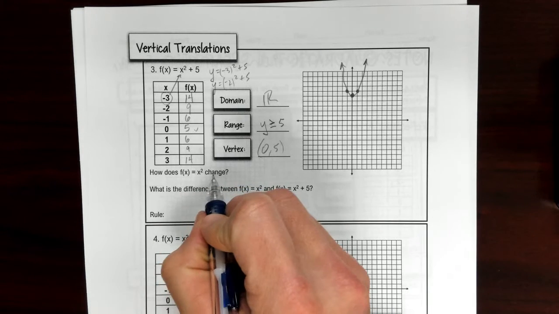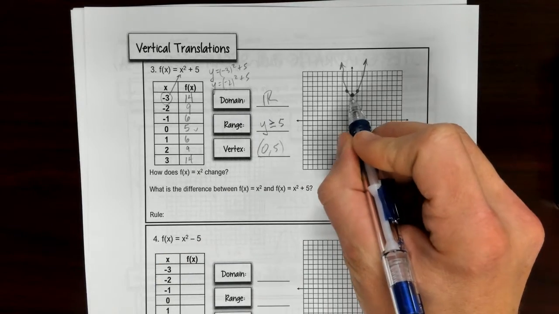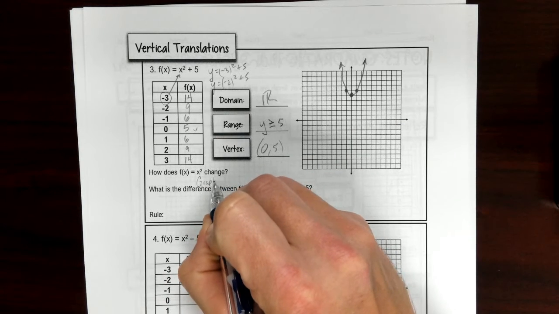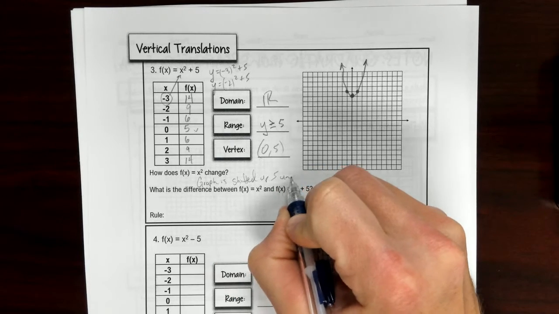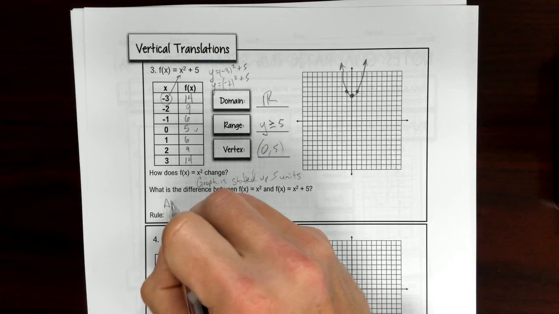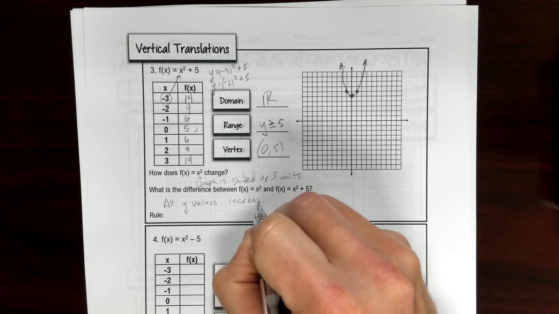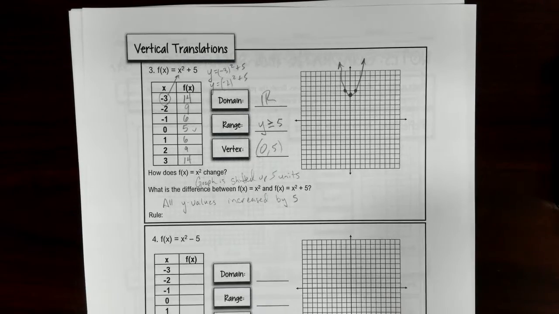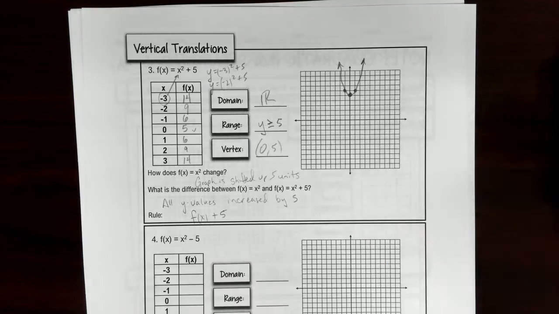So it says, how does this change from my parent function, x squared? Well, my parent function started here. This function starts here. So we shifted the graph up 5 units. And then all y values increased by 5. All of my y values increased by 5. So what's the rule? Well, we're just going to take f of x, whatever we got, and we're going to add 5 to it.